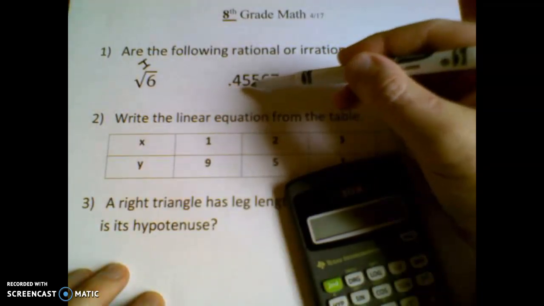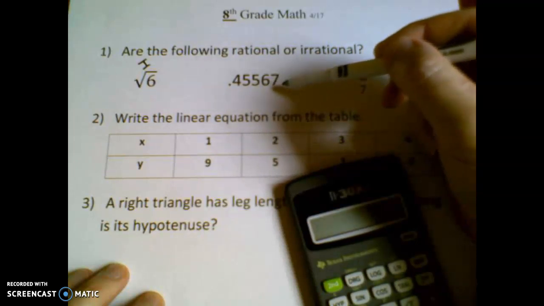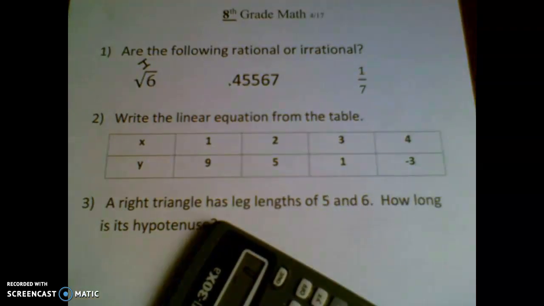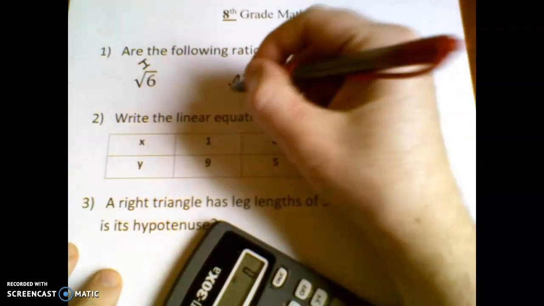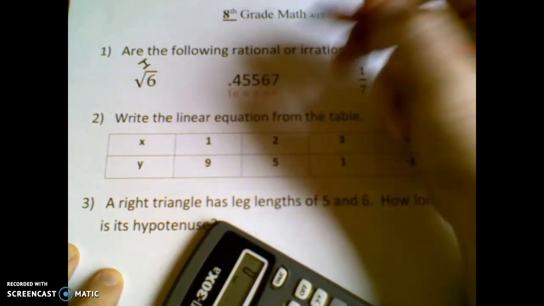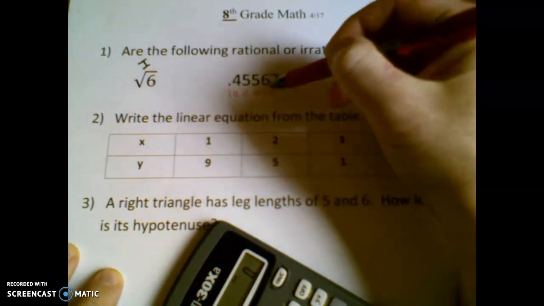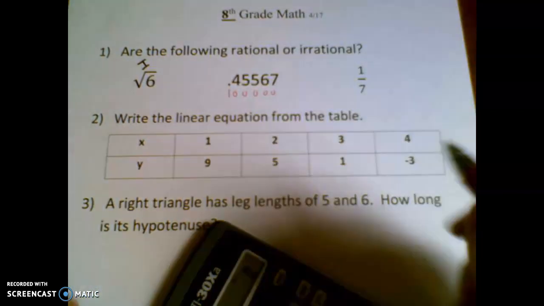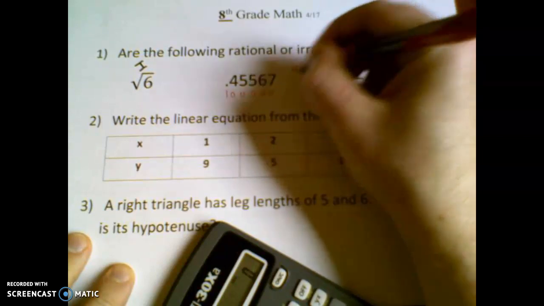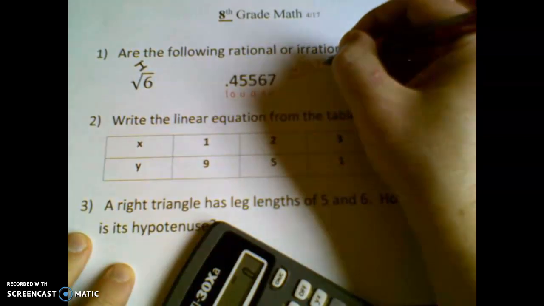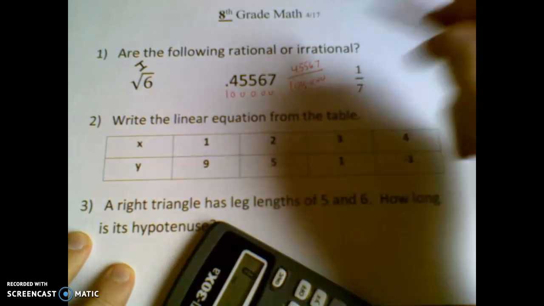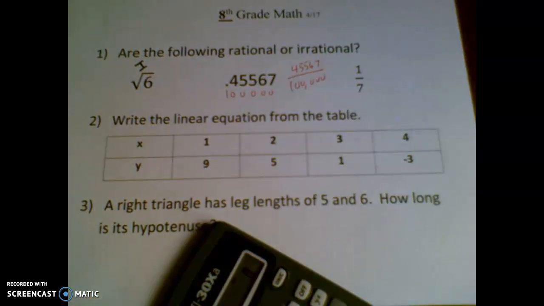The second one is 0.45567. Because the decimal ends at some point, ends right here, that means I can write it as a fraction. I just have to know the place value. I put a 1 below the decimal, then 0, 0, 0, 0, 0. So it looks like 100,000 is my denominator. So I'd write 45,567 over 100,000. There's my fraction. Because it's a fraction, it is rational.